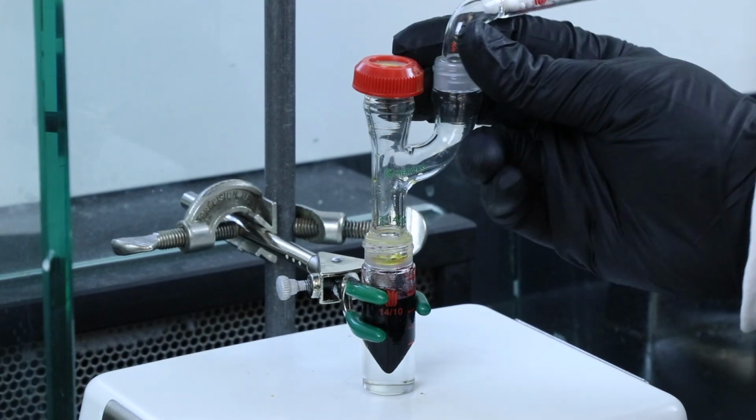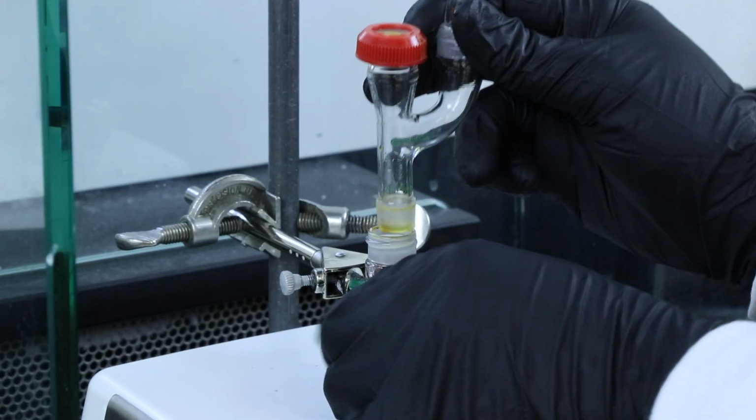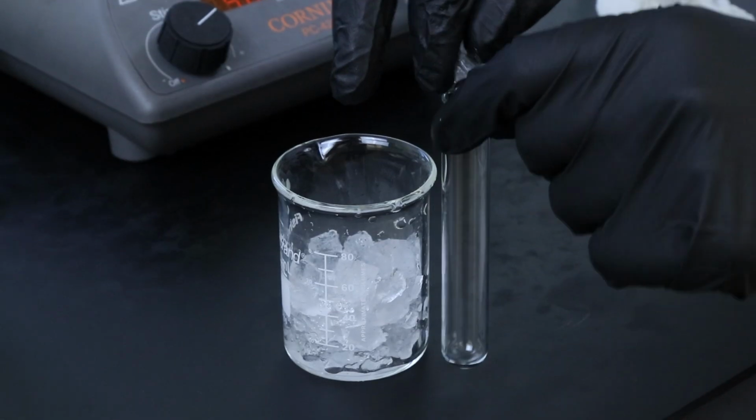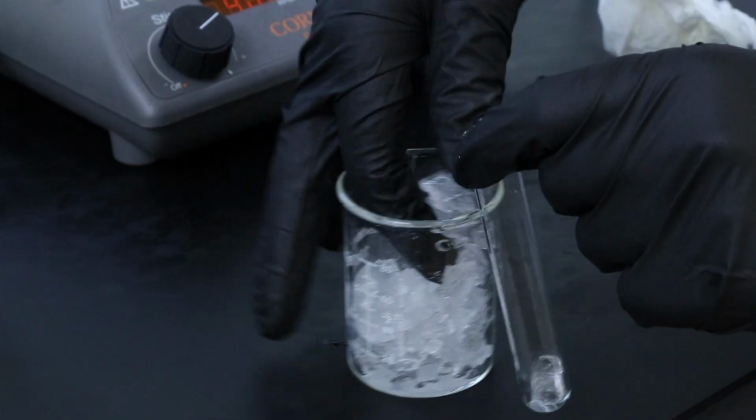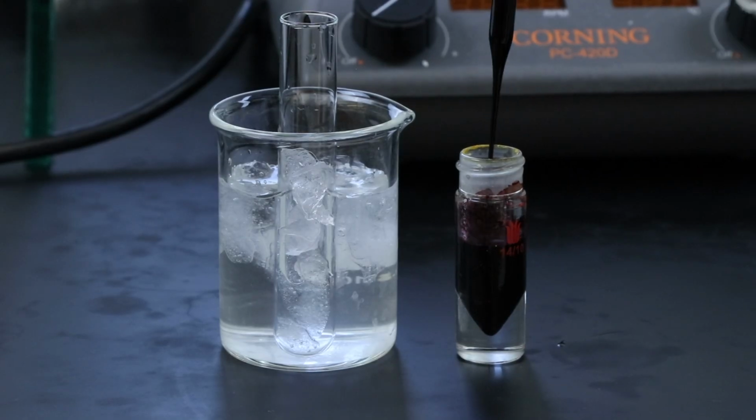Once that time has passed, I'll remove the drying tube and the Claisen head adapter and start preparing the test tube with ice so that we can quench the reaction. I'll fill it about 2/3 the way up with ice and then begin transferring the solution over.